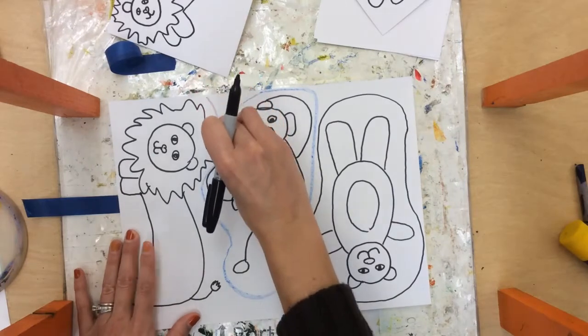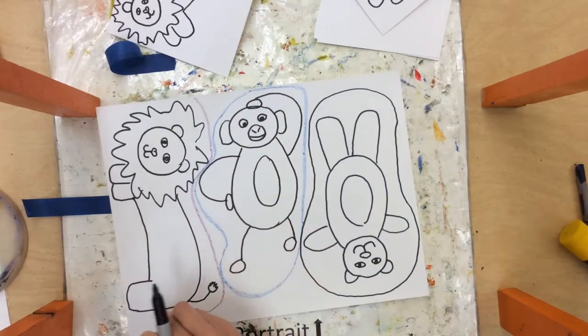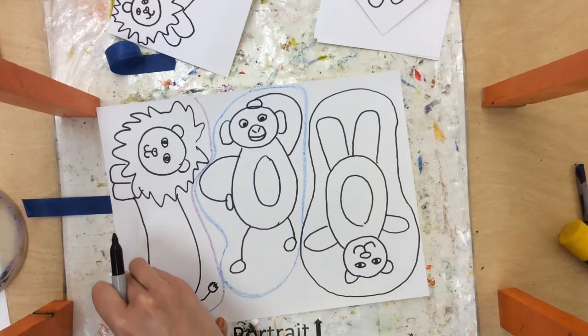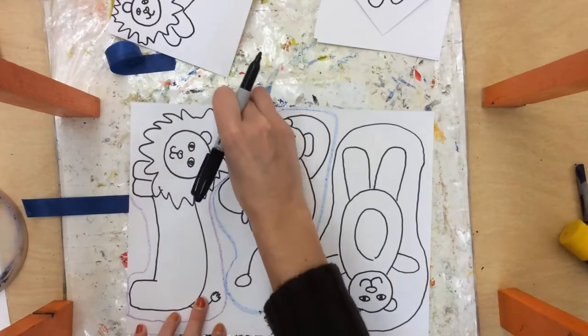I'm going to use a different color again, just so I don't get confused. And I'm going to fence my animals in.